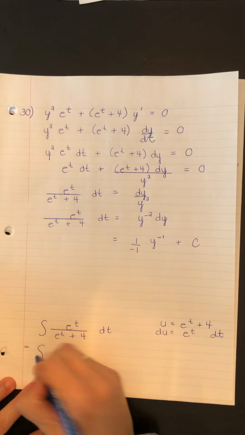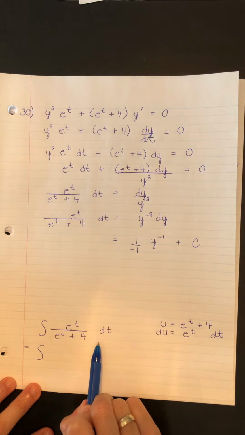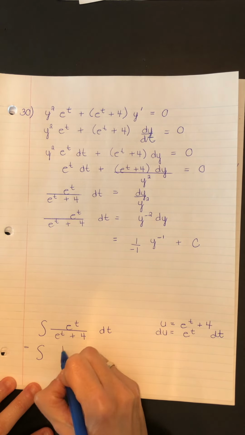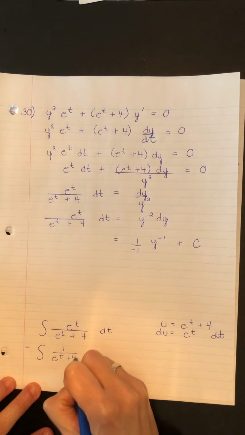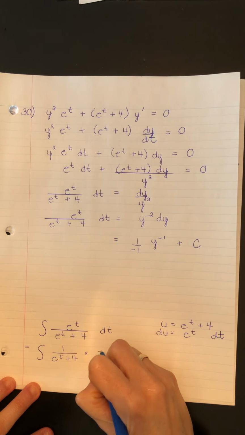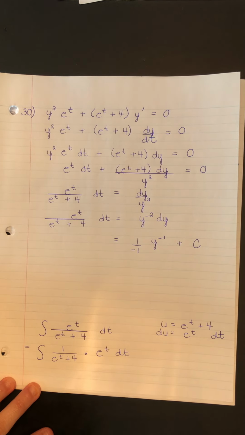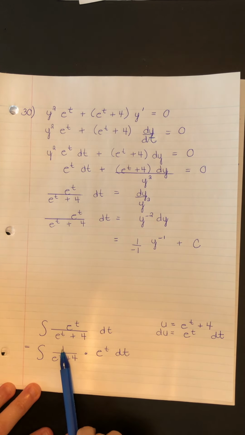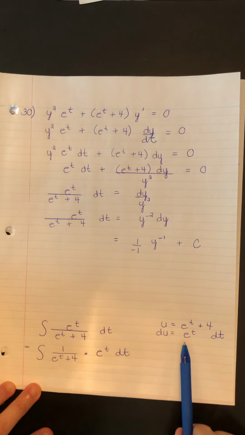Remember, just like I showed you in the other one, this can kind of get broken up into 1 over e to the t plus 4 times e to the t dt. Just so you can see more clearly then, this is 1 over u times du. See?